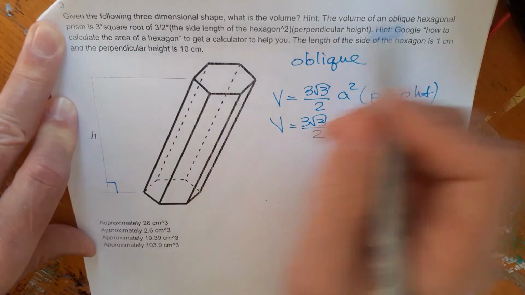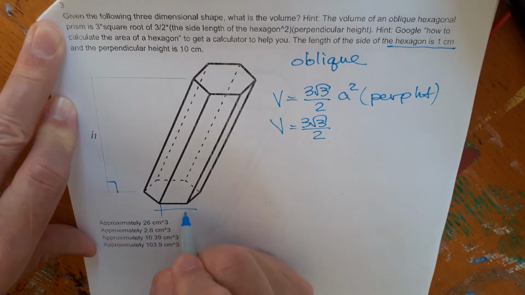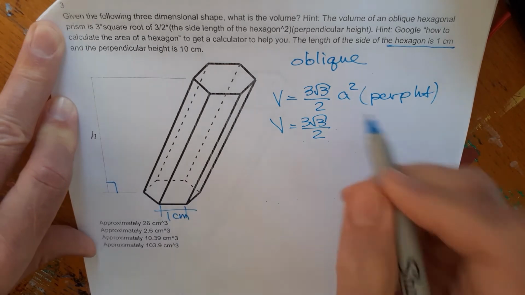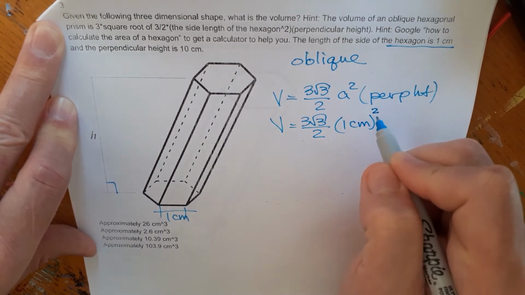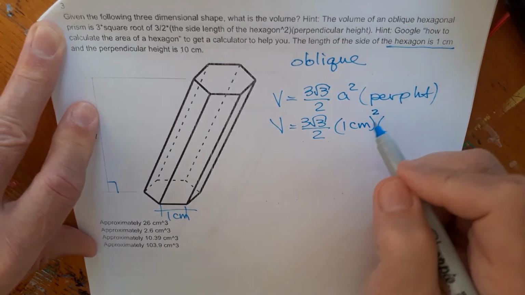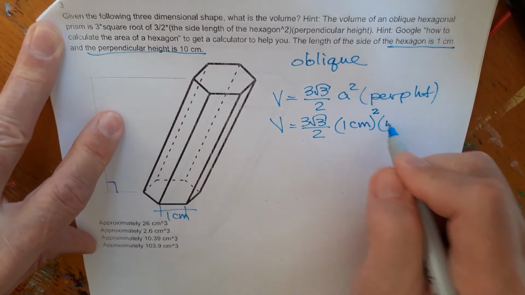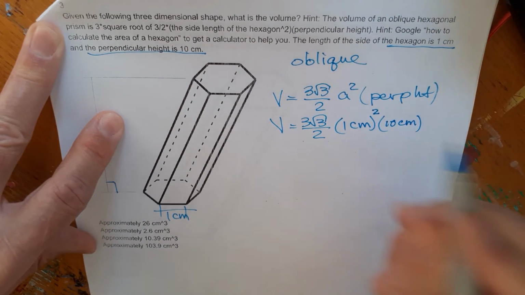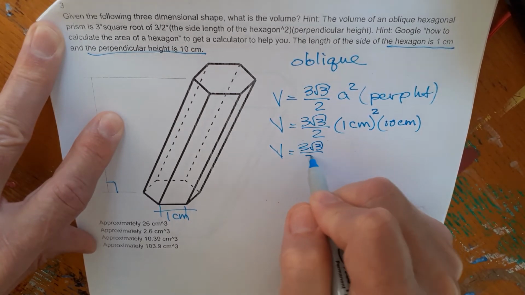A. In this case, they say the length of the side of the hexagon is 1 centimeter. So this here is 1 cm. Let's put this 1 cm into the A and square it. Square both the number and the unit. Times perpendicular height. Perpendicular height is 10 cm. Volume equals 3 radical 3 over 2.